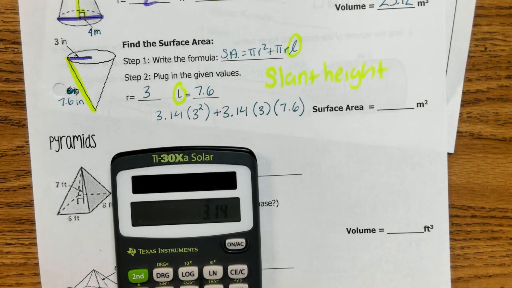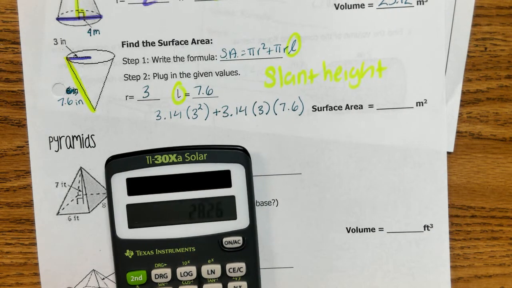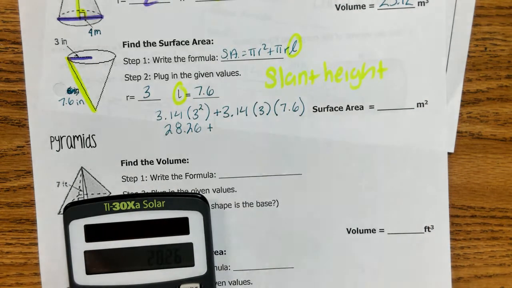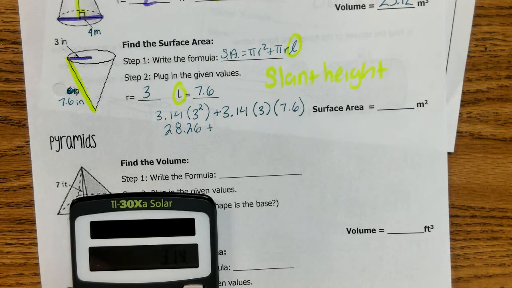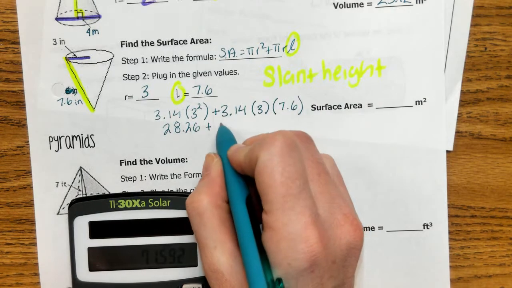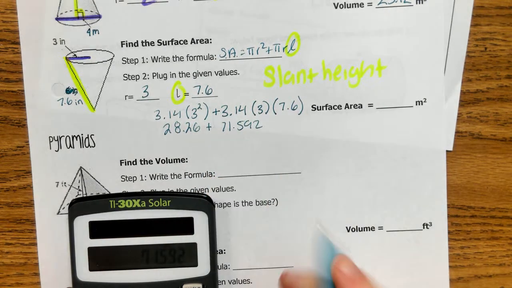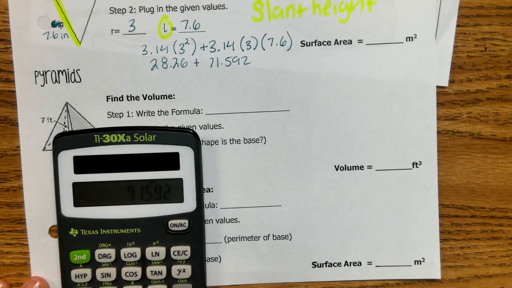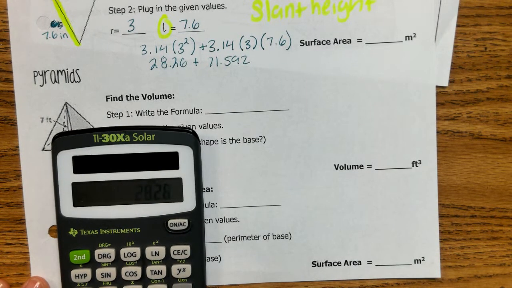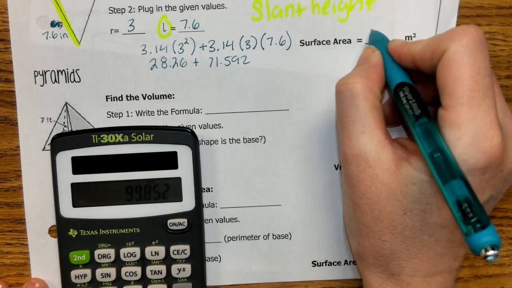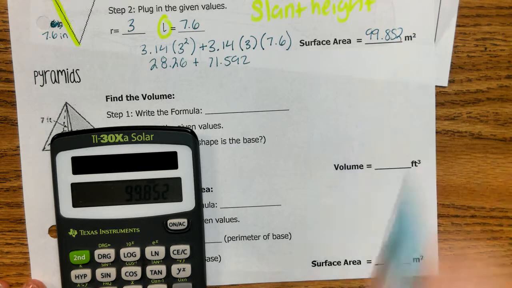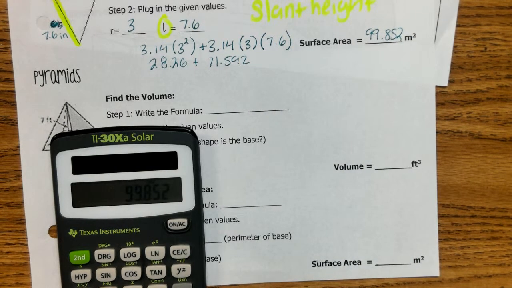So 3.14 times 3 squared is 28.26 plus 3.14 times 3 times 7.6. This side is 71.592. Sorry. 71.592 plus 28.26 equals, this is what you guys got? Oh, okay. I just didn't remember that being the answer.